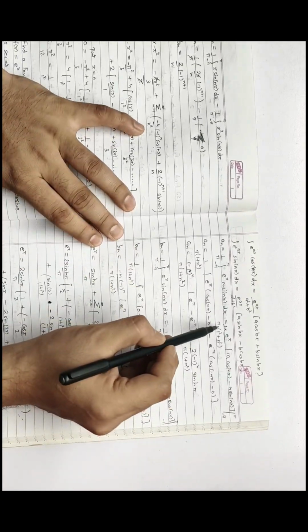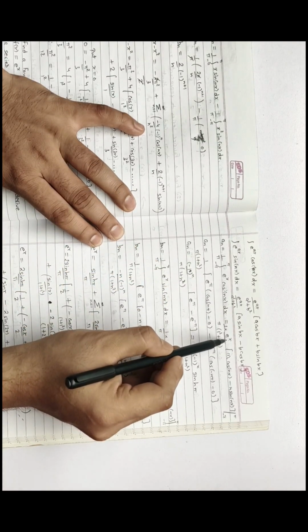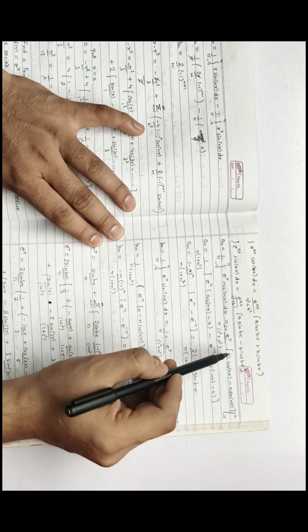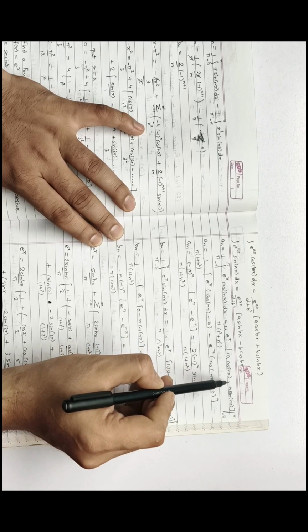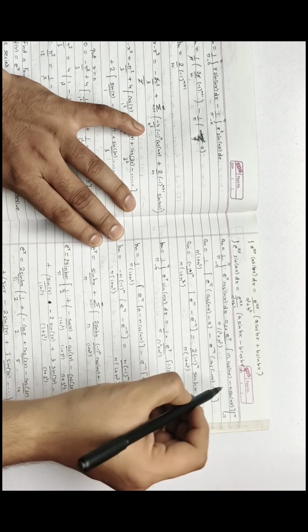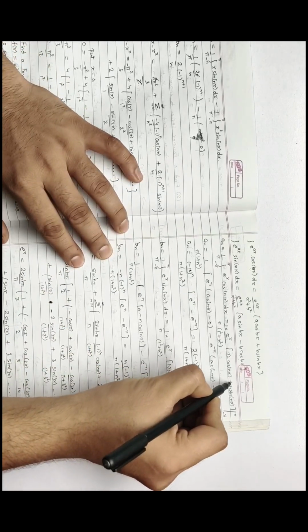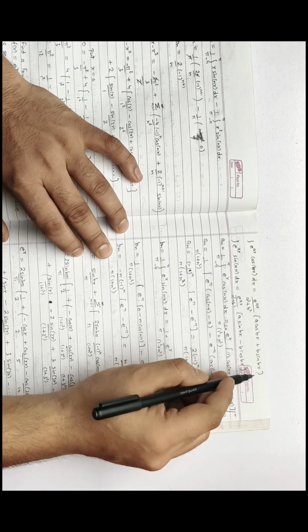So 1 upon pi, e to the power x upon a square plus b square, meaning 1 square plus n square, into a, which is 1, into cos bx, which is cos nx, plus n into sin nx, which is sin bx.